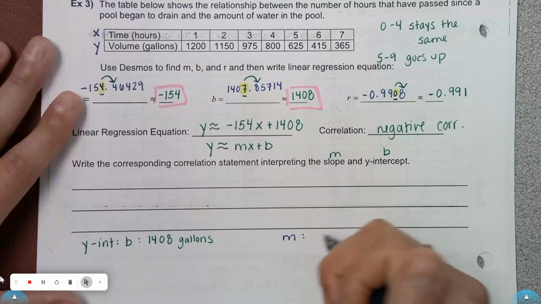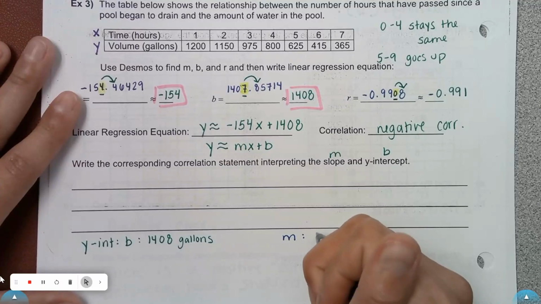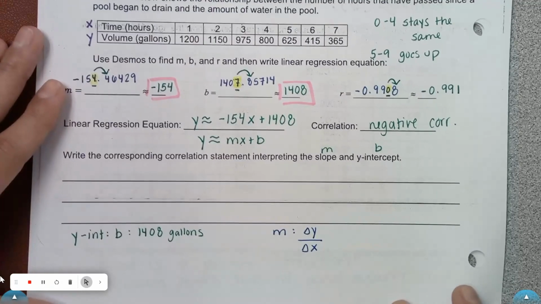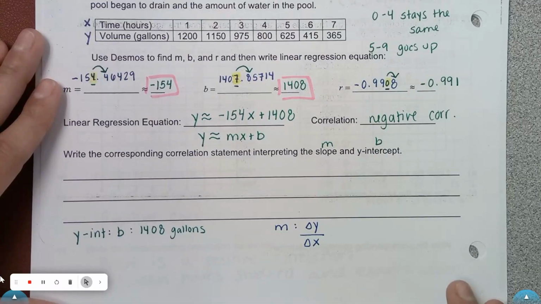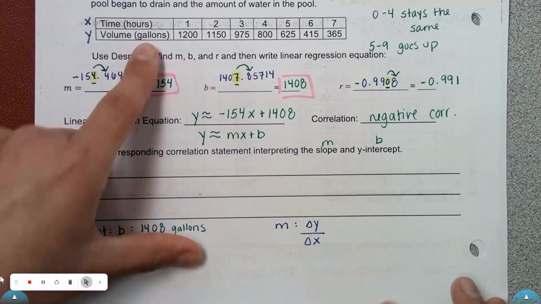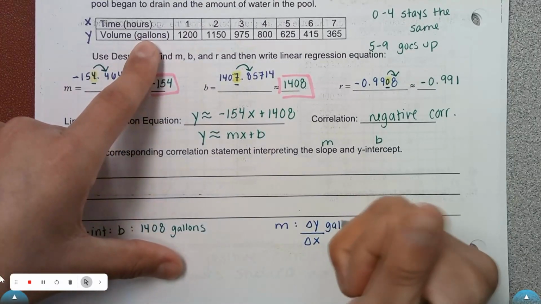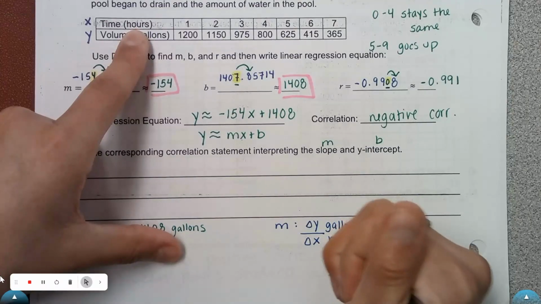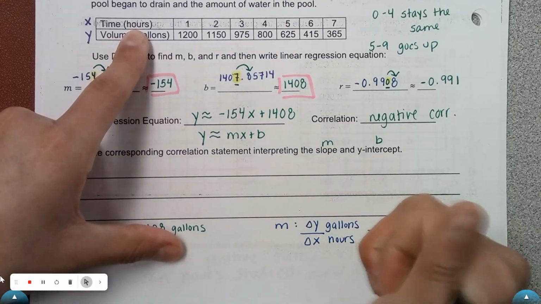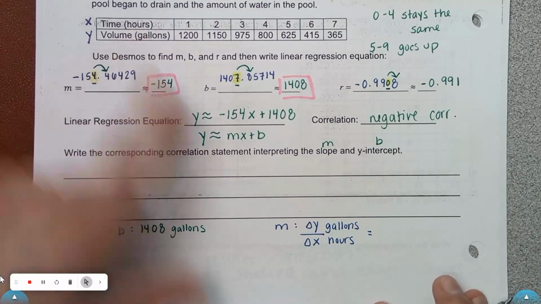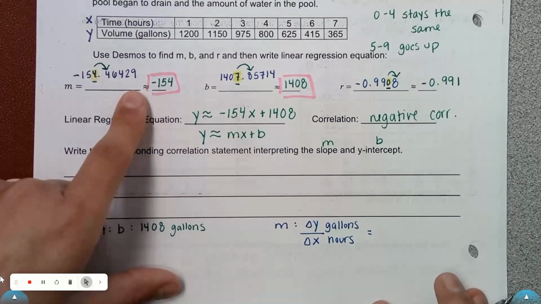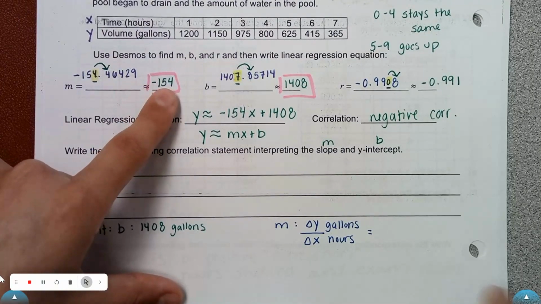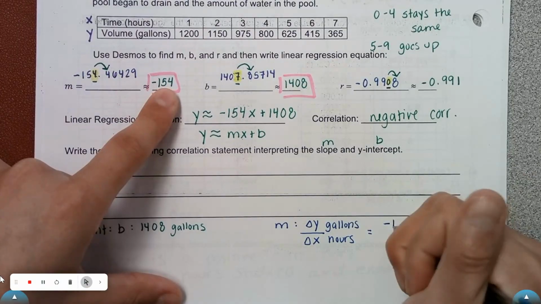Okay, the second thing that I want to take note of is my slope, which is my m. Keep in mind, your m is always your change in y over your change in x. Okay, let me talk about my units. So my y units are gallons, and my x is hours. Okay, the last thing I want to do is plug in what my actual slope is. So my slope here is negative 154. Okay, if it's not a fraction, you can make it a fraction by adding a 1 underneath.